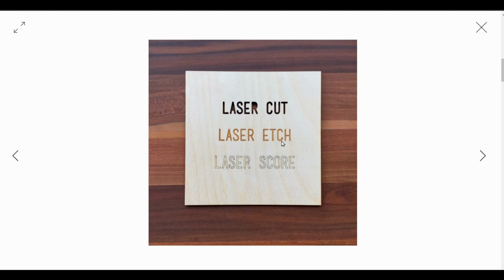And if you were to touch this, you'd be able to feel it with your fingers that it actually penetrates the wood by a millimeter or two. Or we score it and we just do surface detail. So if you were to touch this, you would feel nothing, but it's like drawing directly onto the surface.